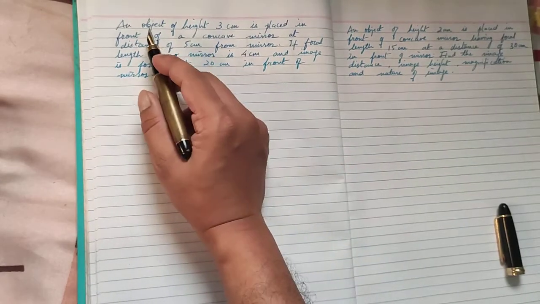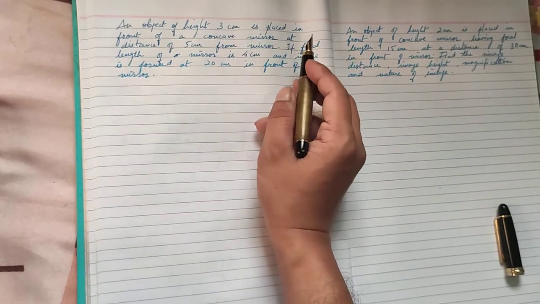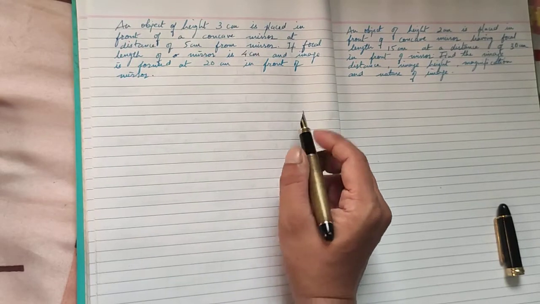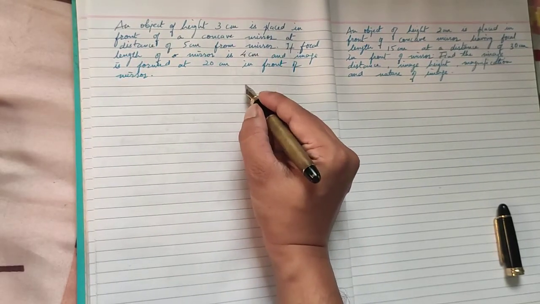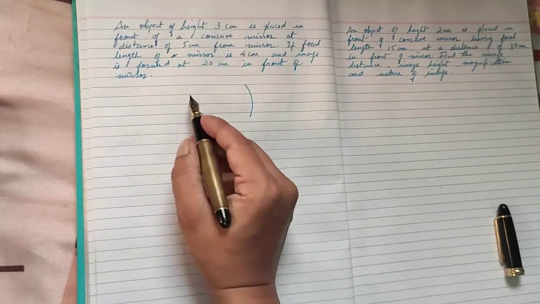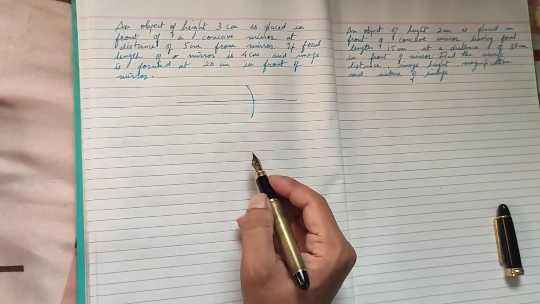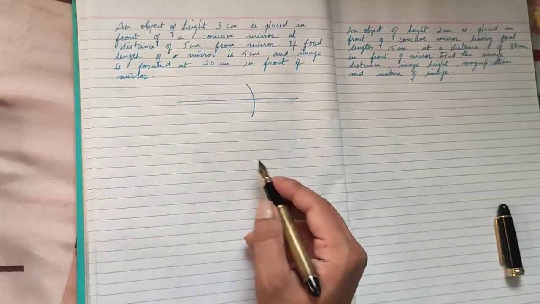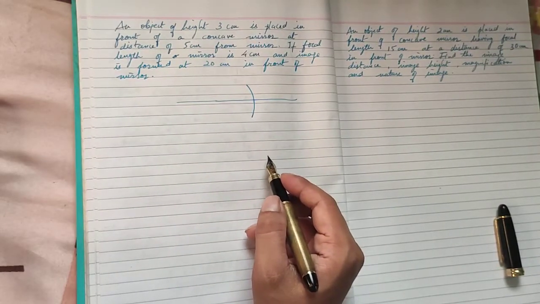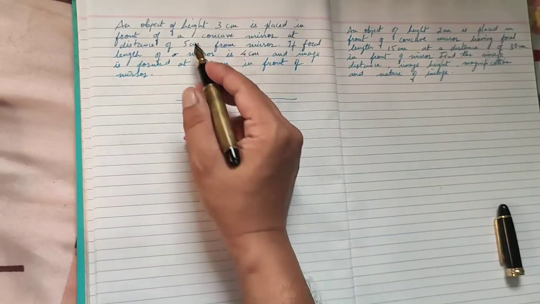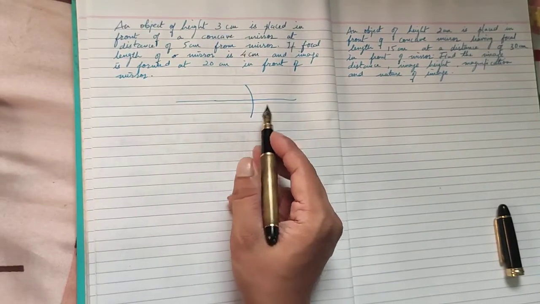So the first question for today is: an object of height 3 cm is placed in front of a concave mirror. So first of all, like I said, always draw a rough ray diagram so that you have an idea. So this is our concave mirror, and the object of height 3 cm is placed in front of the mirror. Now let's further read the question before putting the object in the diagram.